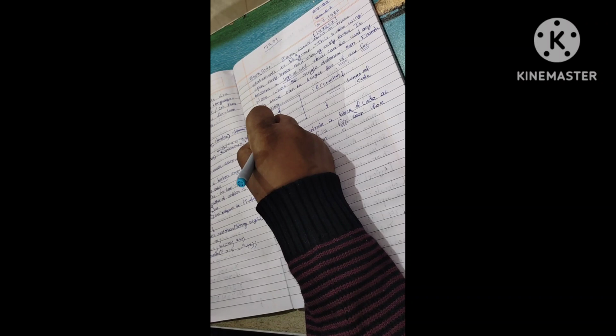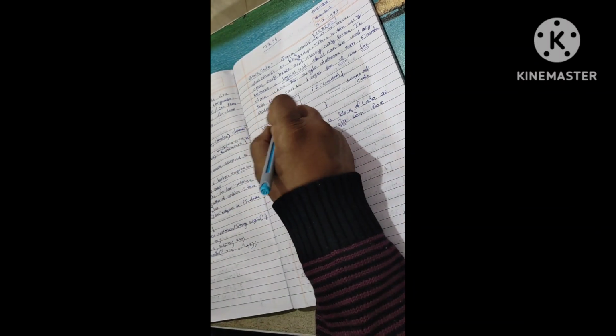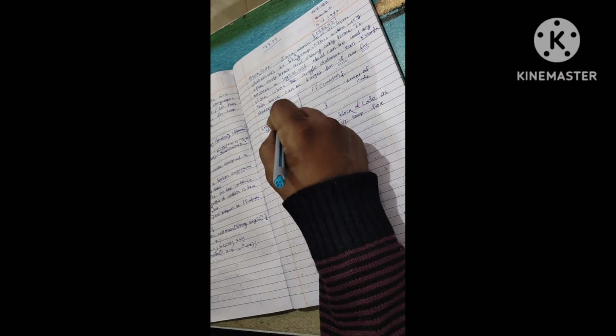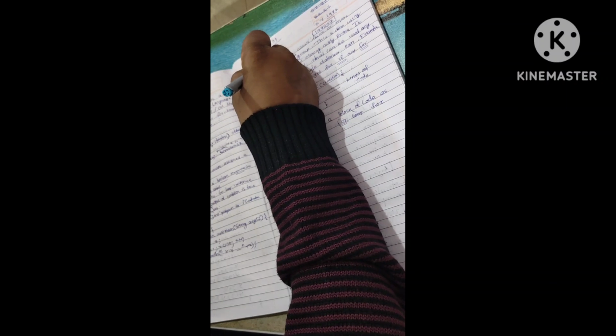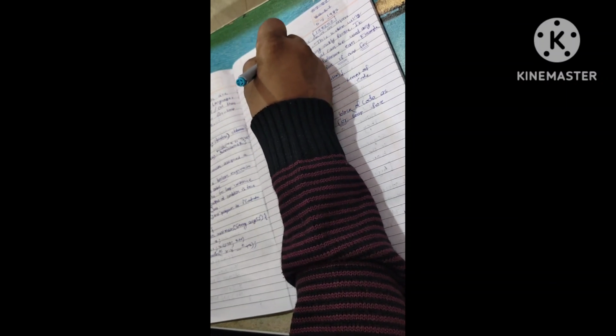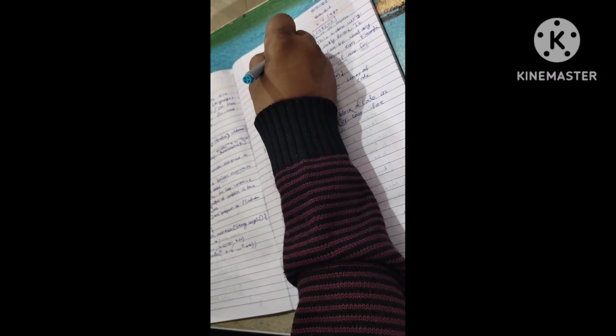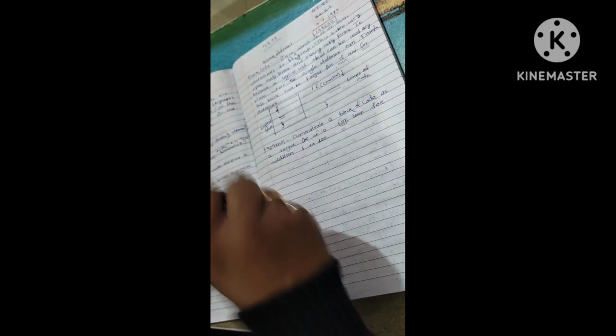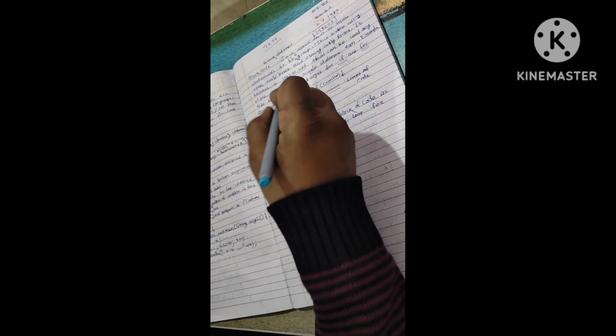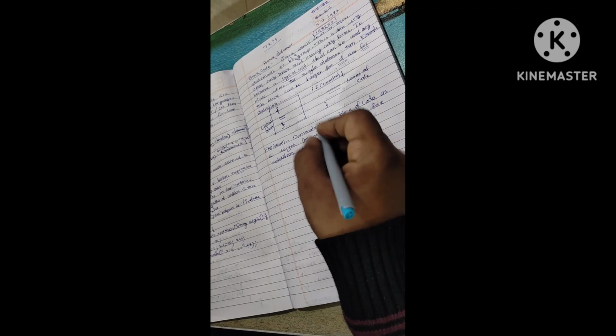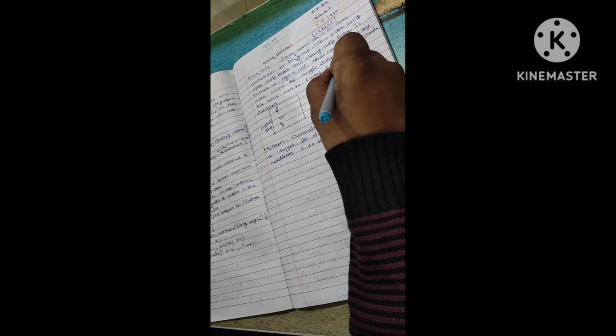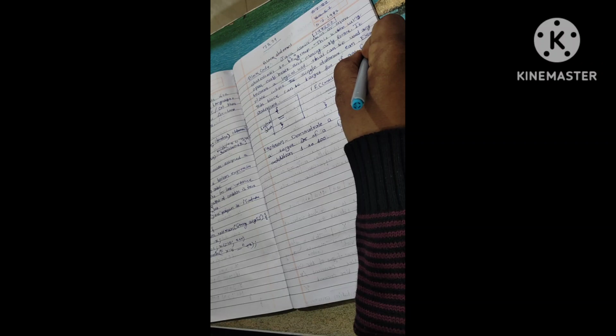Basically we target to write the block statement, block code, under ifs and for.